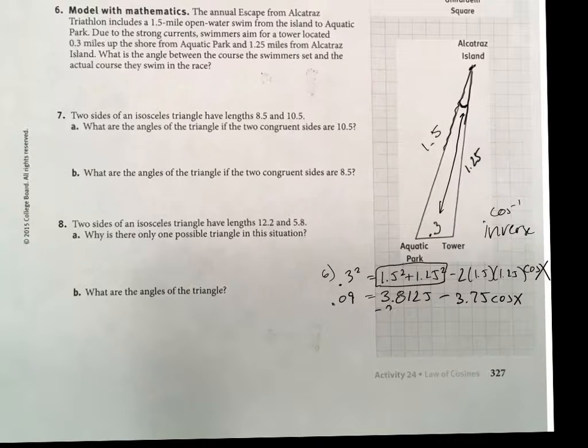So you're going to subtract 3.8125 from both sides. You cannot do anything with these two numbers on the right-hand side because one is stuck to the variable. You can't add them. Don't you do it. So on this left-hand side, we get negative 3.7225. Got my calculator today, haha. And so on this side, negative 3.75 cosine x. Divide both sides by negative 3.75.